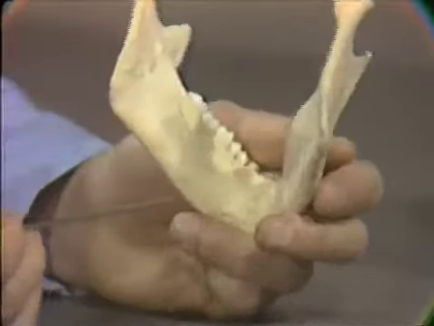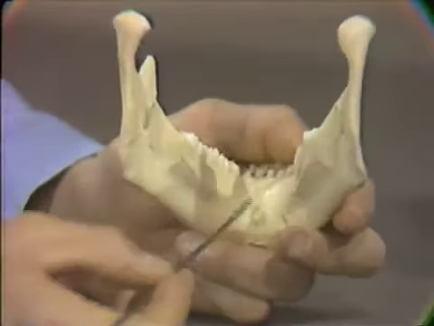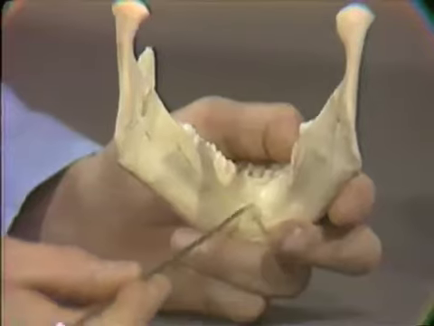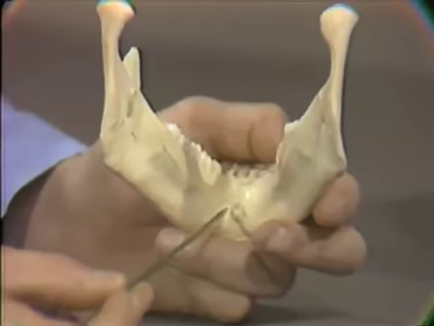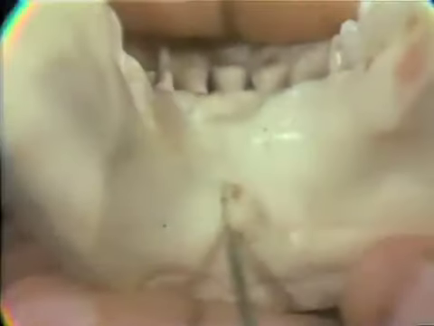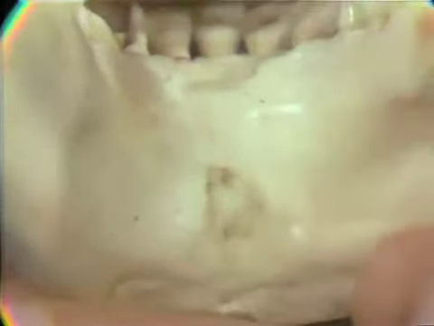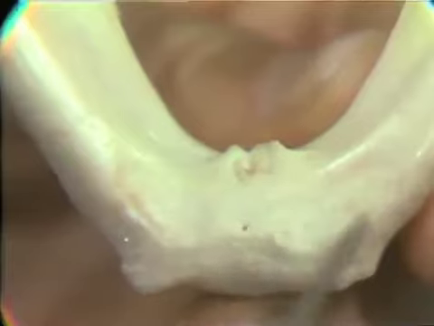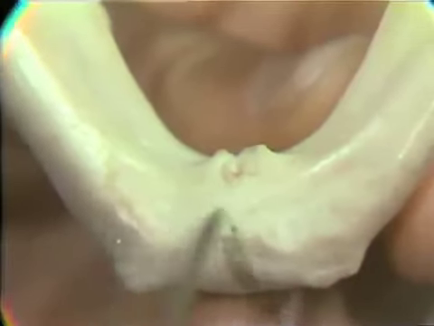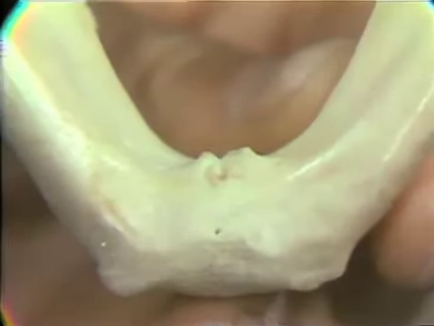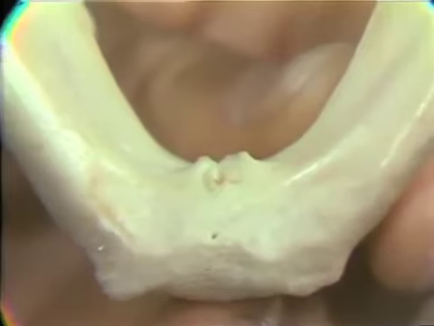At the very midline of the mandible, we can see the genial tubercles. These are attachments, points for muscles of the base of the tongue. And if we orient the mandible to look at its inferior aspect, we can see two fossae for the attachment of the anterior digastric muscle.